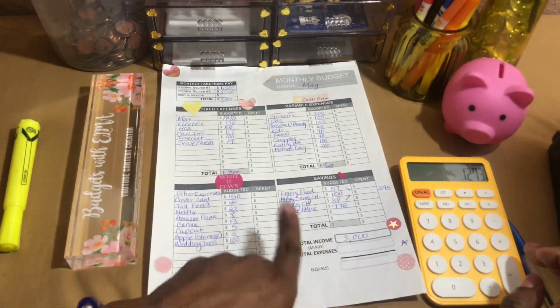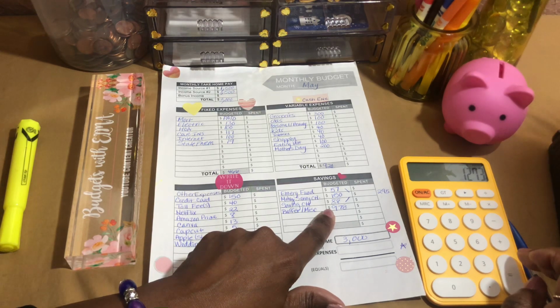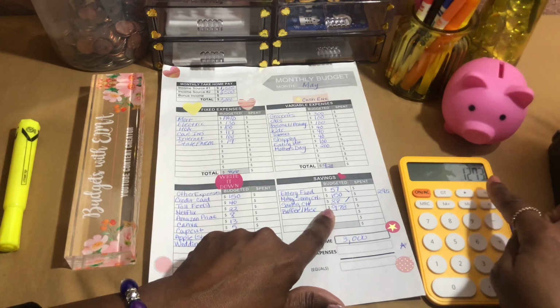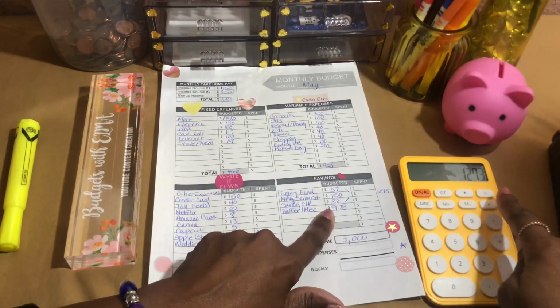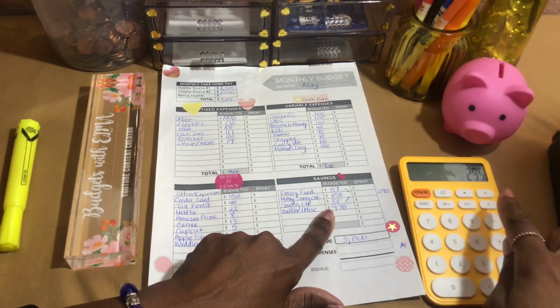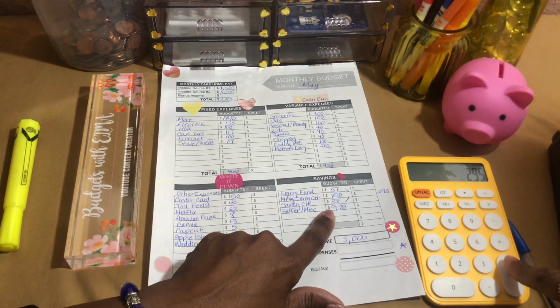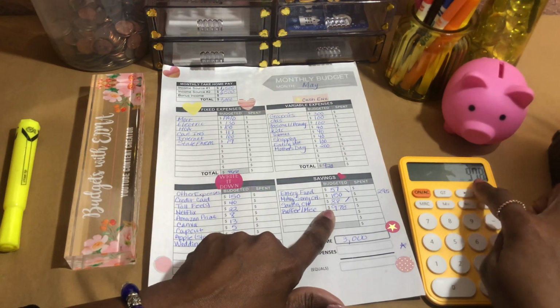$1,273. And now we're going to minus my expenses up here, right? So we have that amount. We're now going to minus, sorry guys, 295, which are the savings. Okay, leaves us 978.